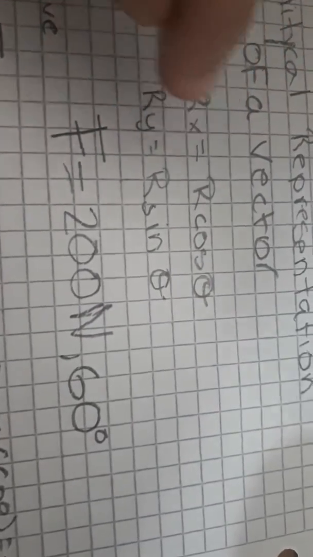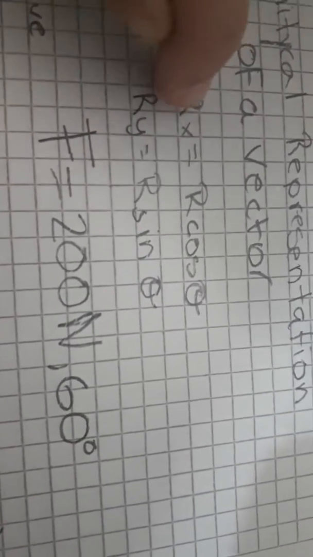So for example, if we have a force of 200 newtons at 60 degrees, how are we going to represent it in a graph? We're going to use these two formulas for each of the quadrants, x and y.